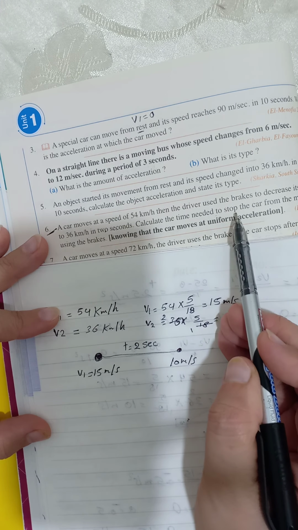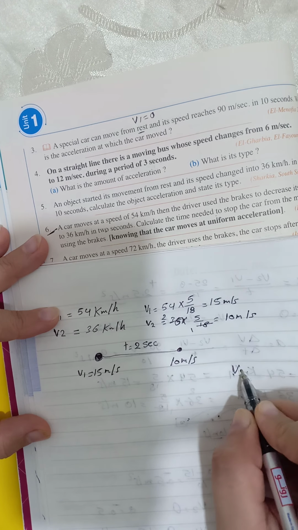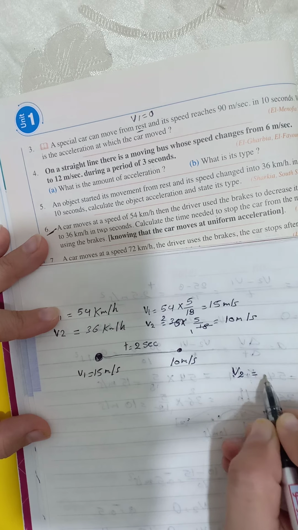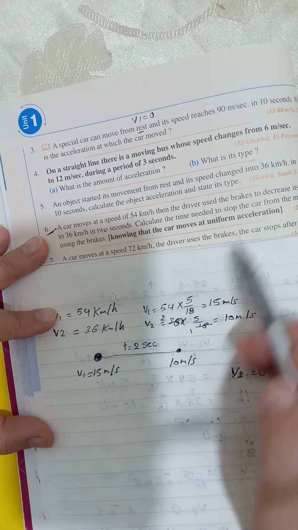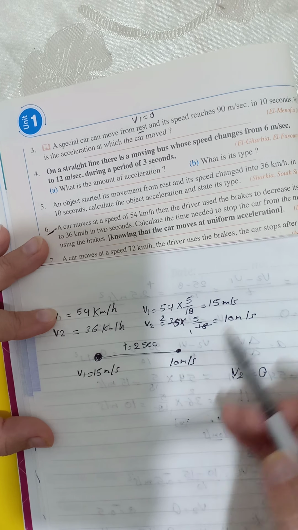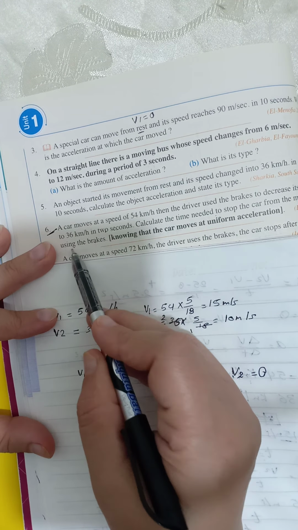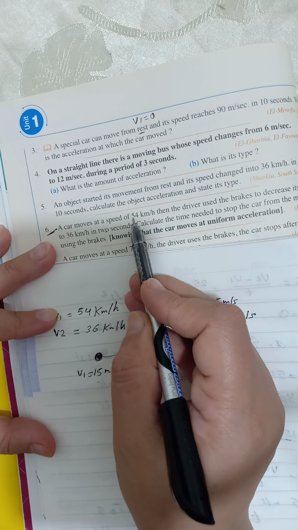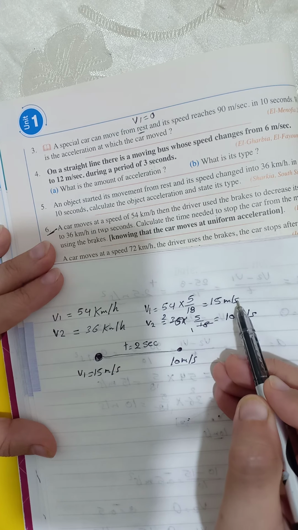Calculate the time needed to stop. So the final velocity equals 0, V2 equals 0. This is after a period from its velocity of 10 meters per second, until the car stops from the moment of using the brake, when the velocity was 54 km per hour, meaning 15 meters per second.